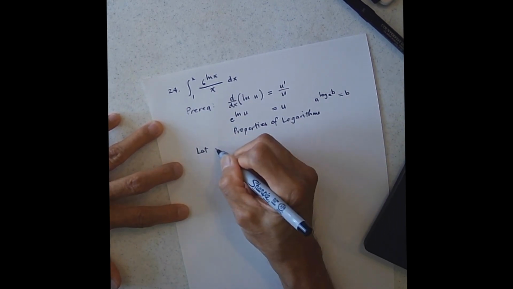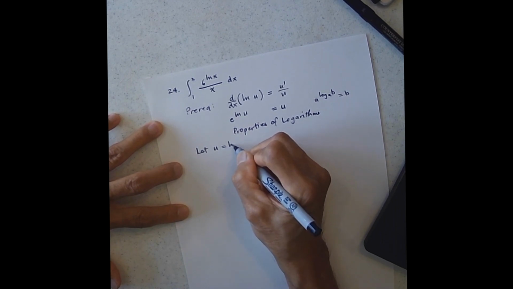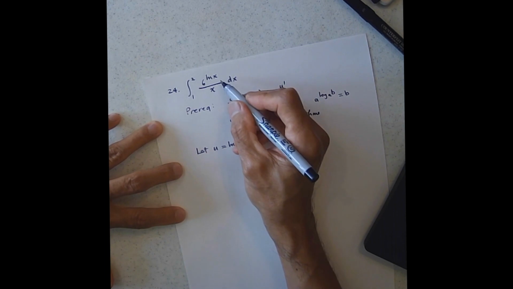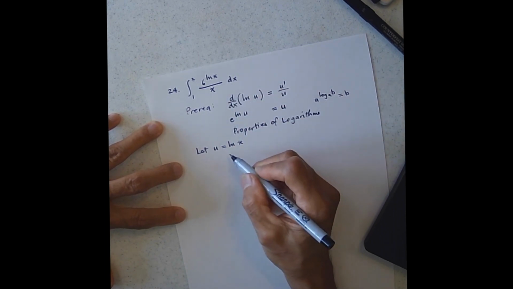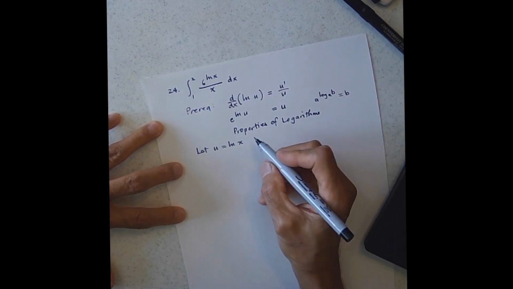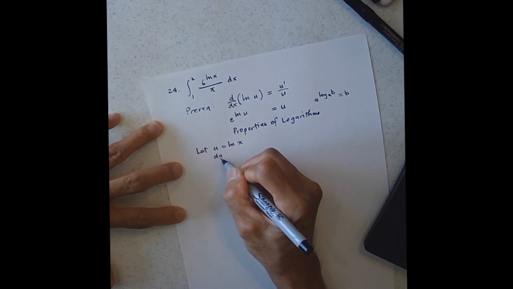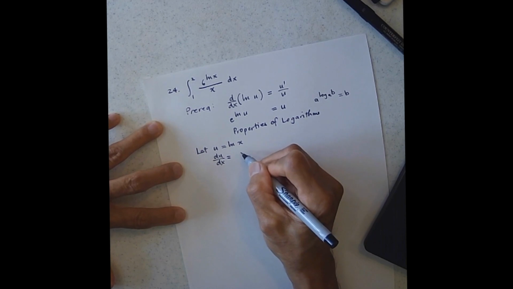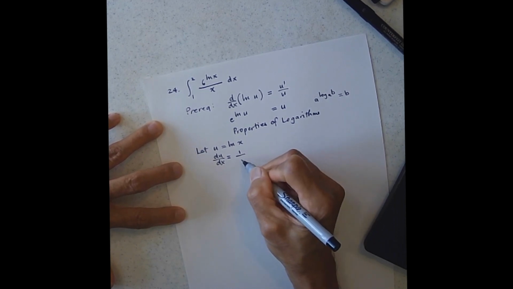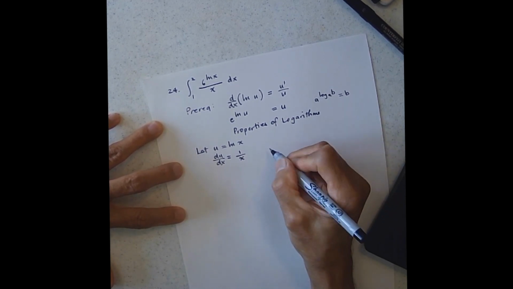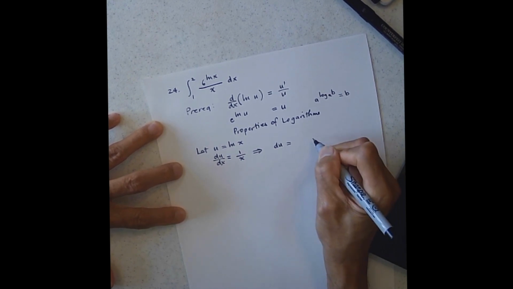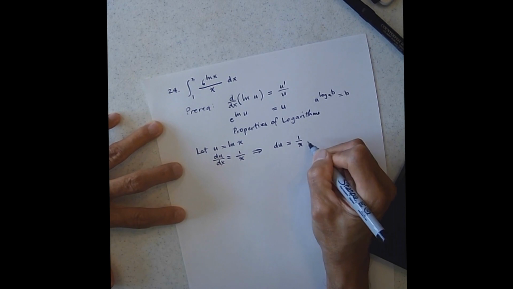So let u be equal to ln of x. You notice here that u is always some function, okay? This is our third problem where u is some function. The derivative of u with respect to x is, well, the derivative of x is 1, and we simply copy that x down. And so we can rewrite this as du is equal to 1 over x dx.